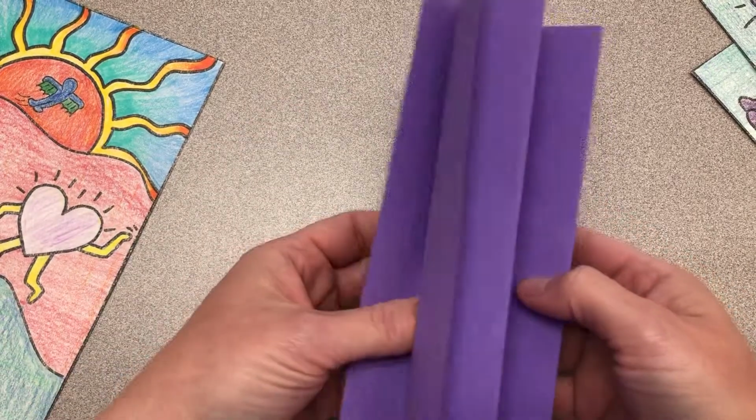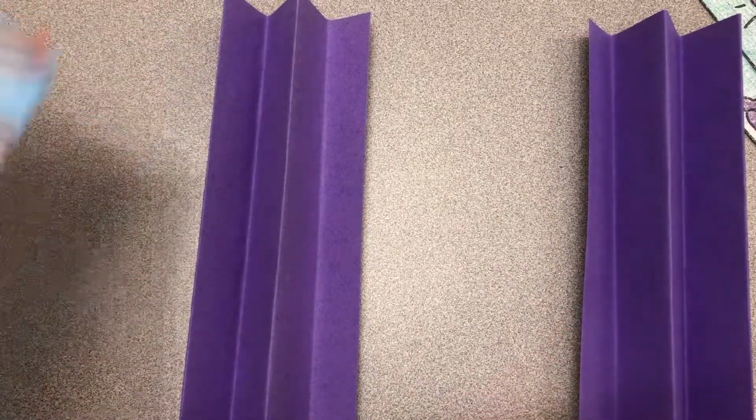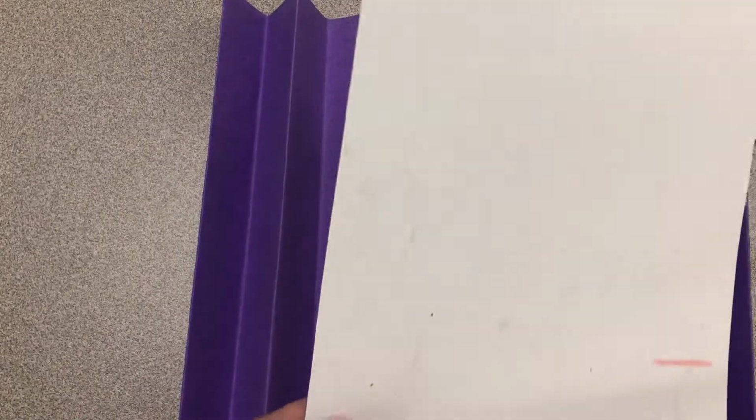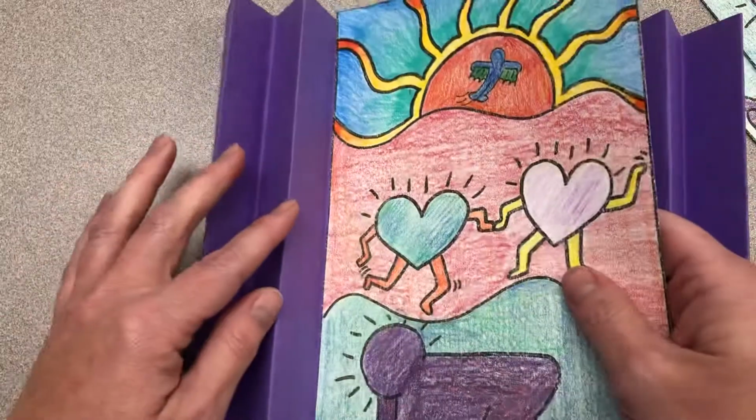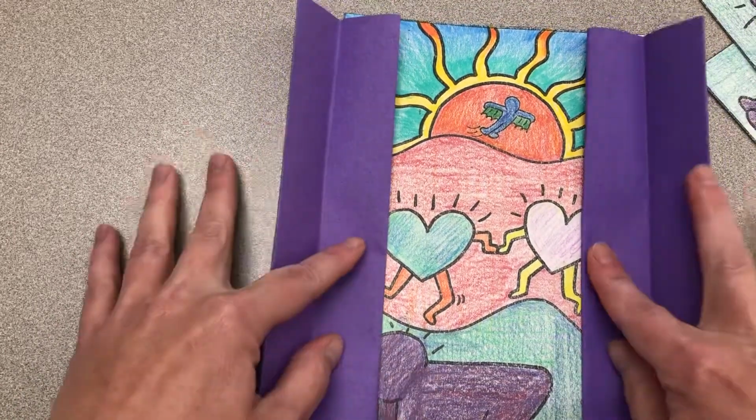Then you're going to take these and separate them. So I've got it like this. You would put glue right along the edge here and here, and you're going to glue this down like this. Okay?